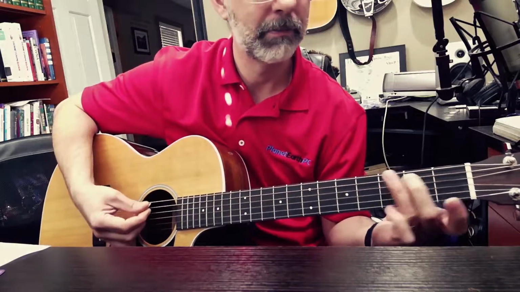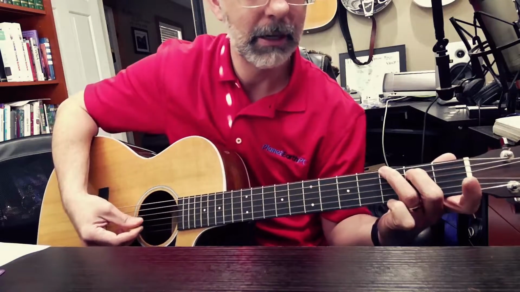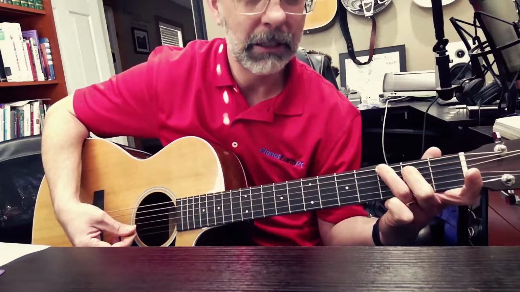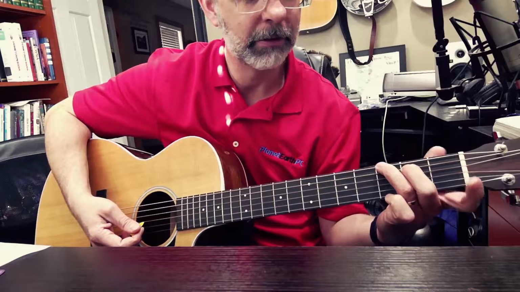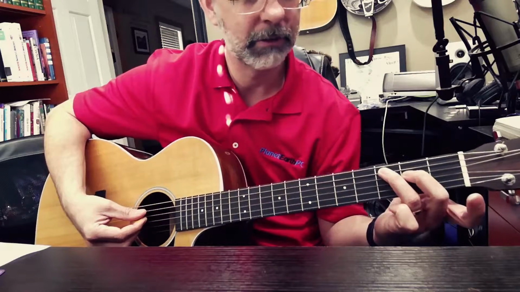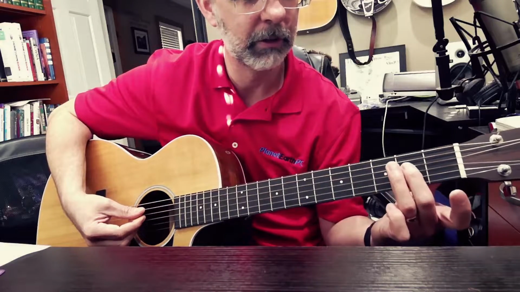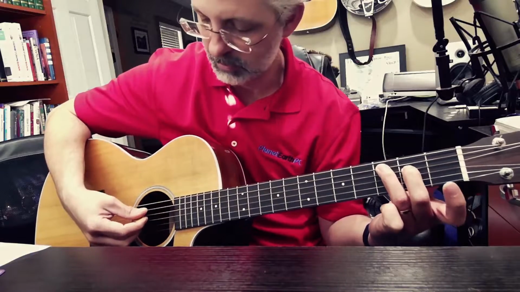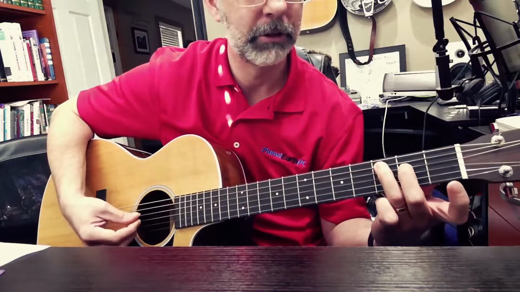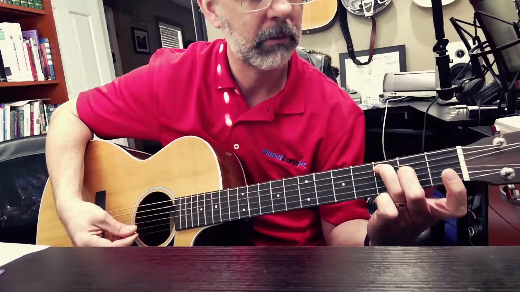There's my B note, so G, B, and D. Okay, so if I go to a C chord, I'm just going to bring this whole thing down one fret, and notice it's that same interval. I'm using the same two fingers, middle finger on the bottom, ring finger on top, and then G string open, and that's the triad, or the three notes that make up a C major chord.